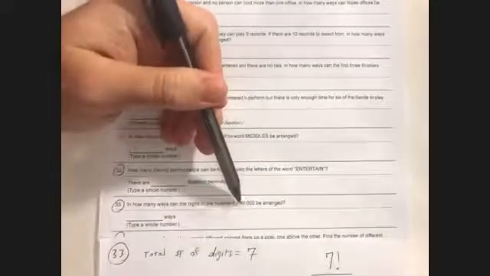Now, what repeats? The 7 doesn't repeat. Let's see. It's a little fuzzy there. The 7 does not repeat. We have 2 4s, so the number of 4s is 2. So 2 factorial. We have 1, 2, 3, 4 zeros.